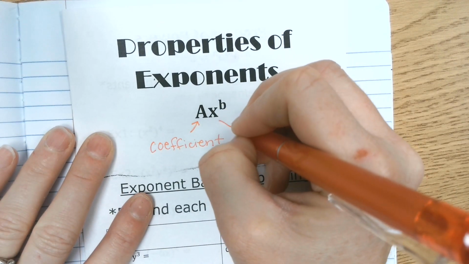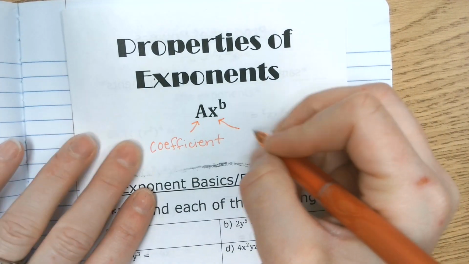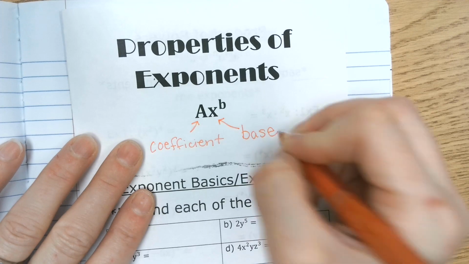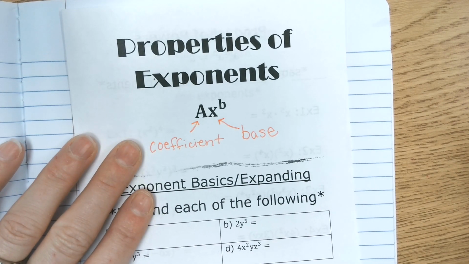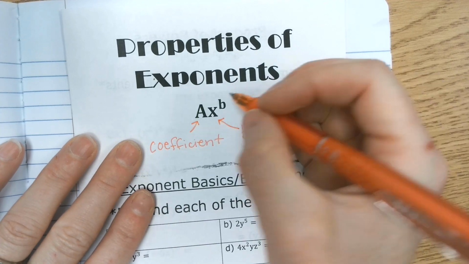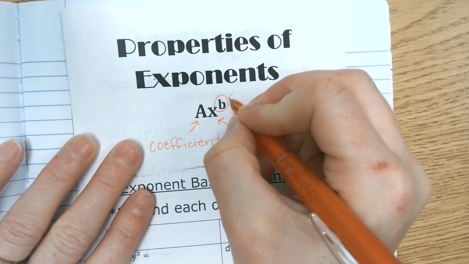Then the x is going to be the base. So it can be anything. It could be a number, it could be a variable. But that is the base. The reason it's a base is because up here, right there, is your exponent.